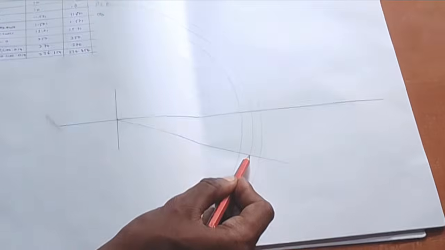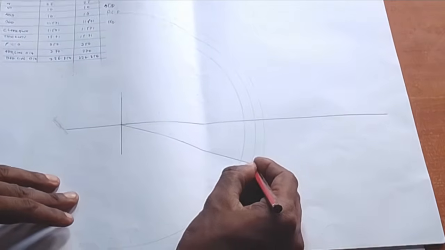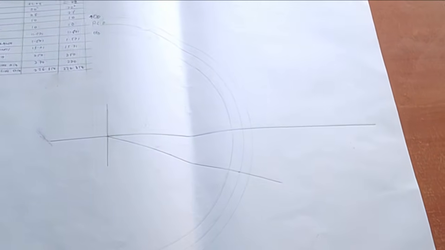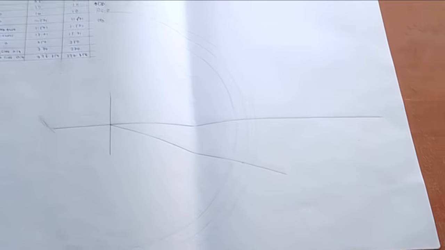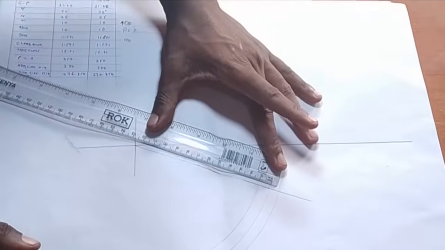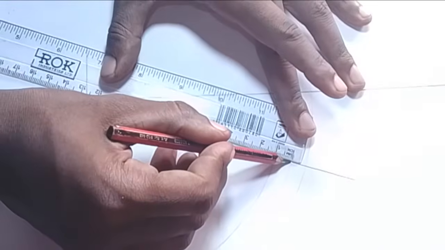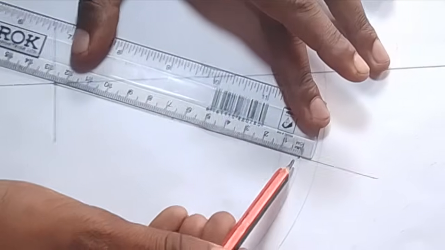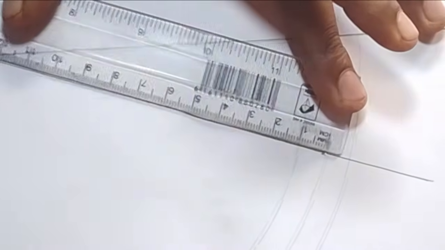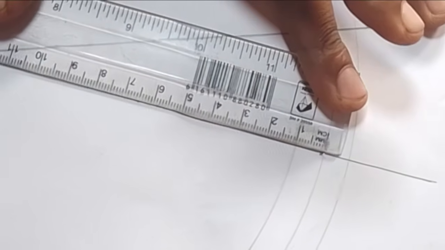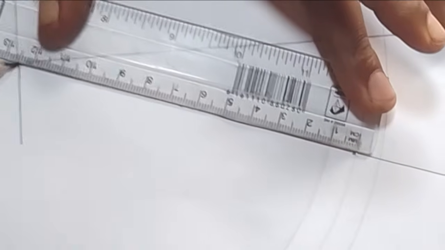After they have intersected at that point, take your ruler like this. Put your 0 centimeter on this point. Measure. Our measurement is almost 12.6.